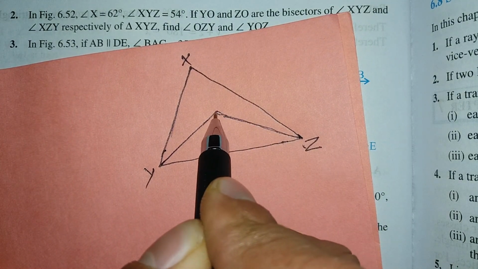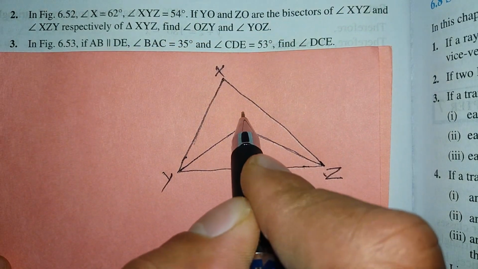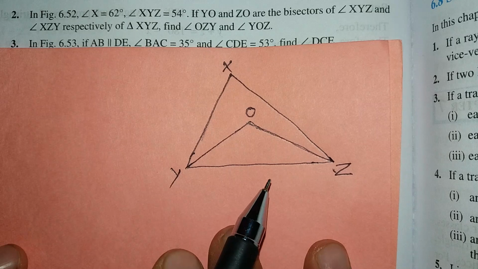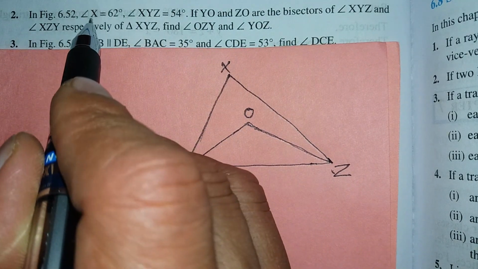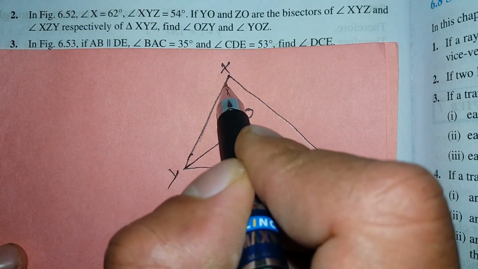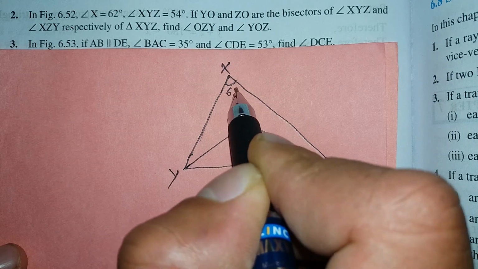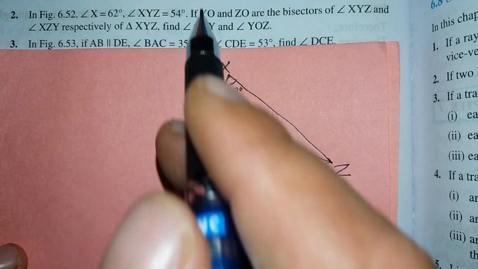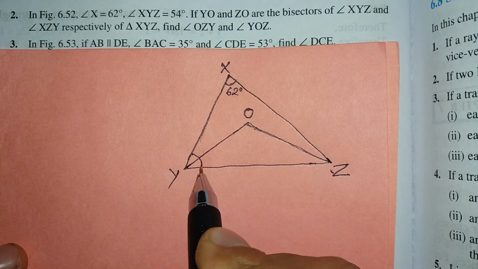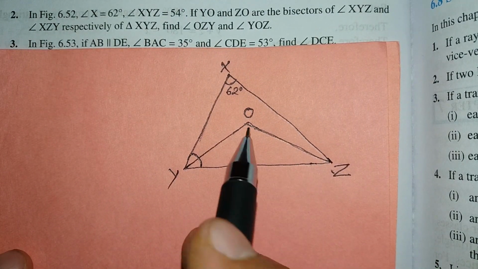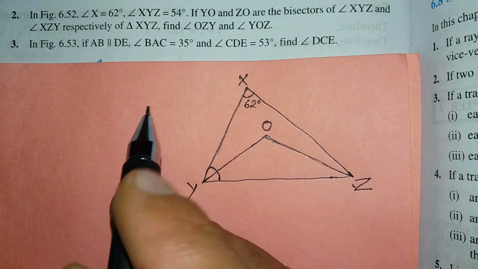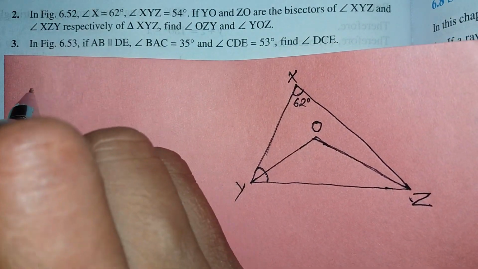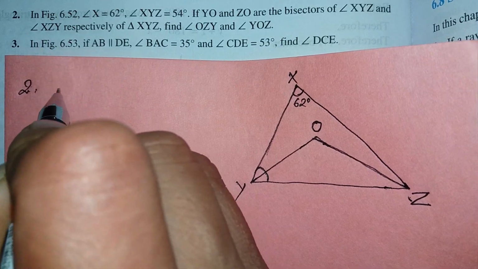These two bisectors intersect each other here at the point O. Now here in the question we have angle X is equal to 62 degrees, and angle XYZ is 54 degrees. Solution, question number 2.